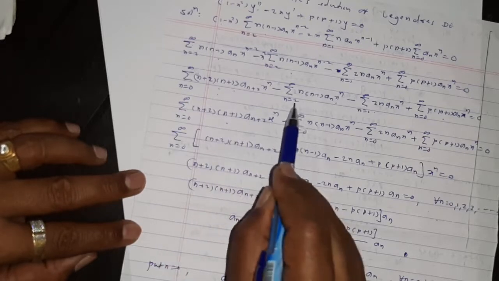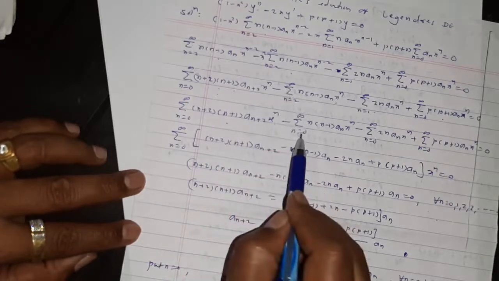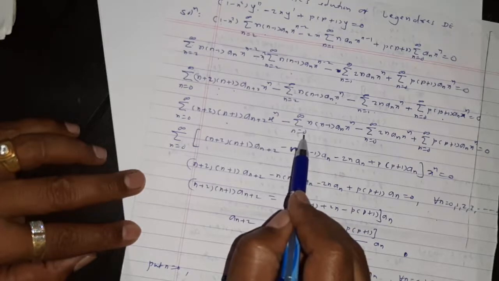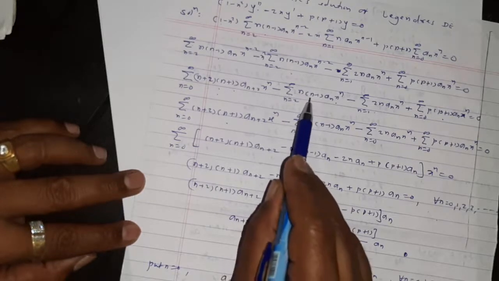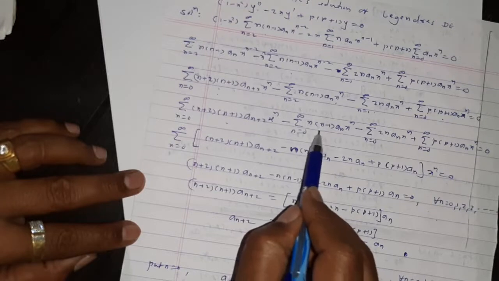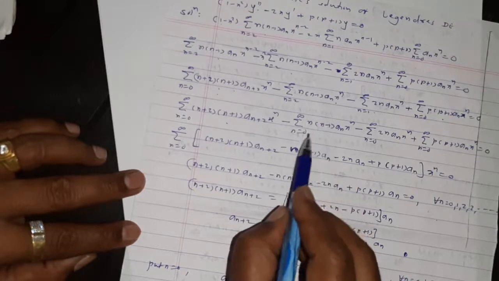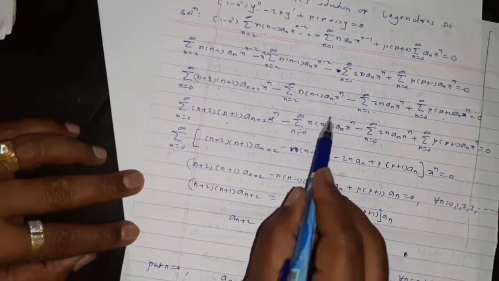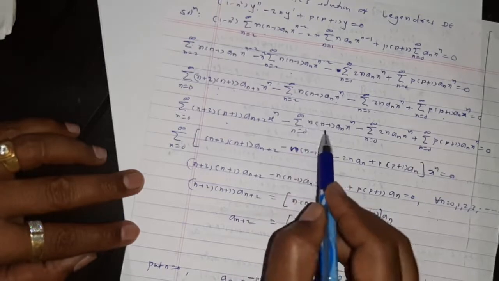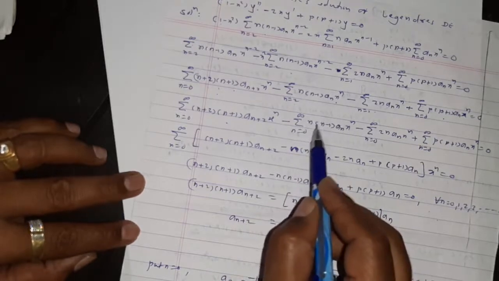Now observe this term, n runs from 2 to infinity is replaced by n runs from 0 to infinity, but here this n is not replaced by n plus 2. Why? Because if we substitute n equal to 0 in this formula, we have answer 0, so 0 is added.